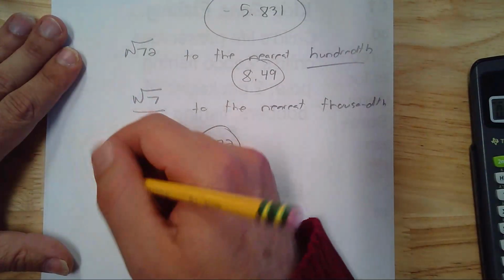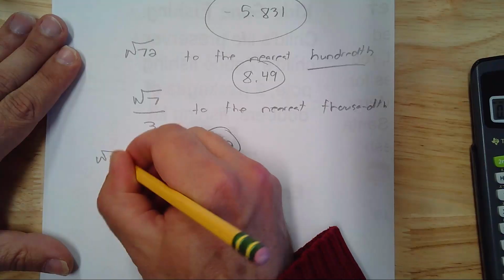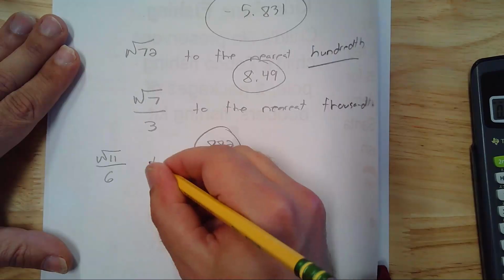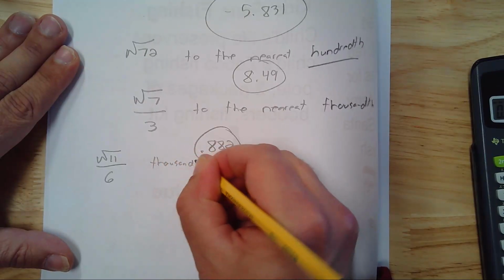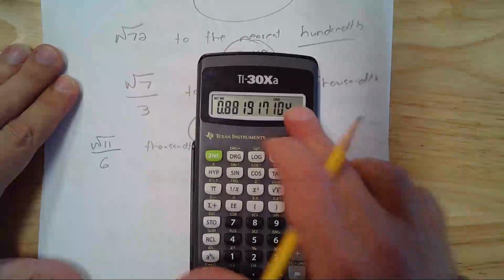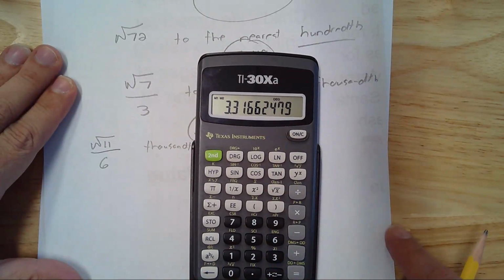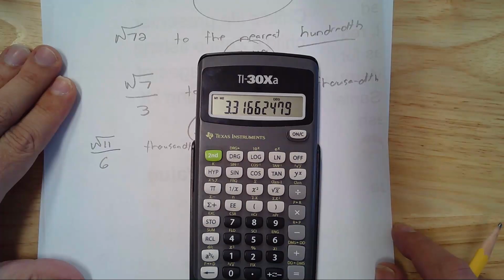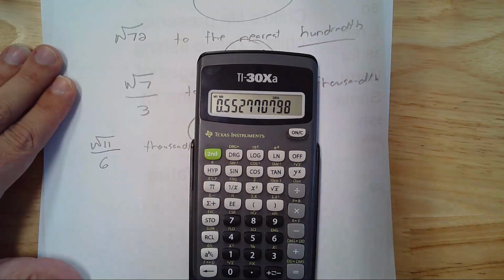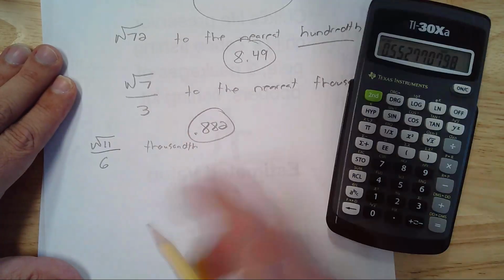All right, one more. The square root of 11 over 6 to the nearest thousandth. We'll move on. Square root 11 over 6 to the nearest tenth. 0.553. Take 11 and square root it. There's the square root of 11. And then I just push divide by 6. 0.553.